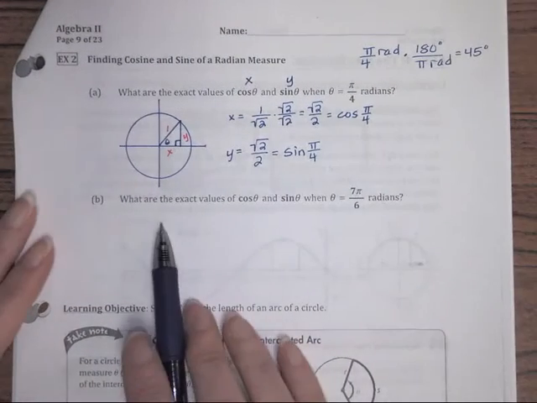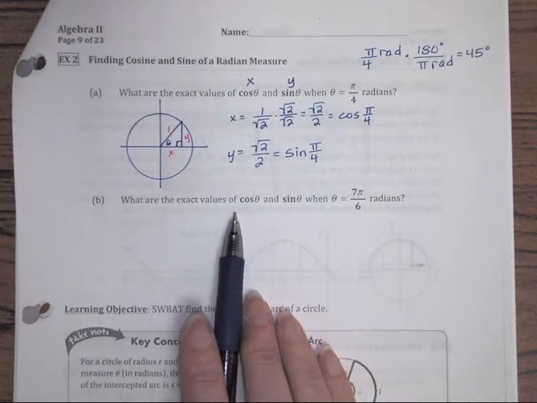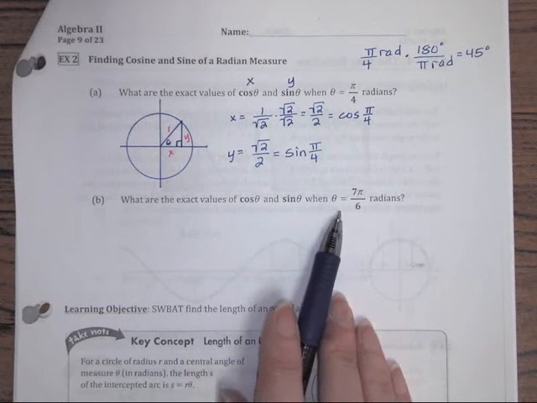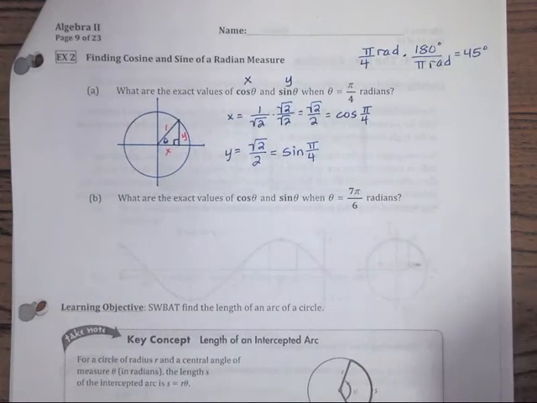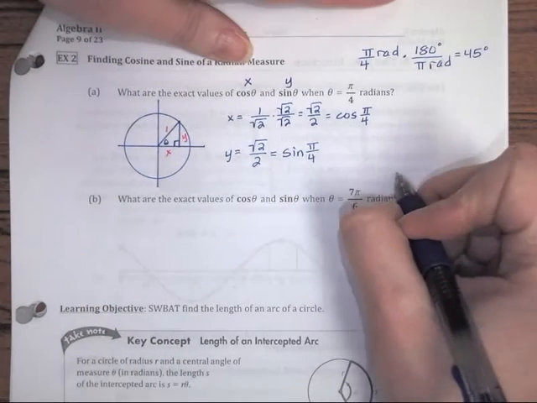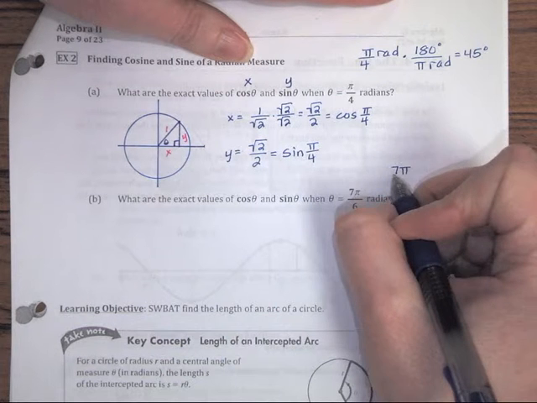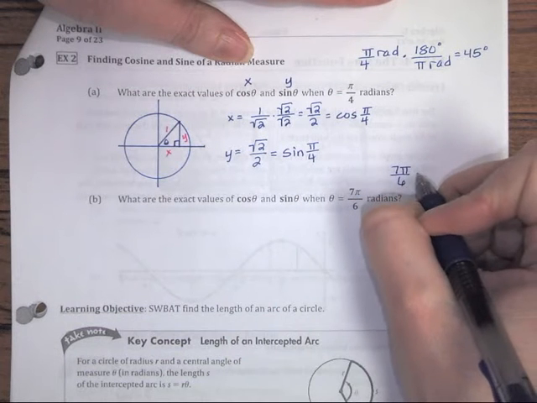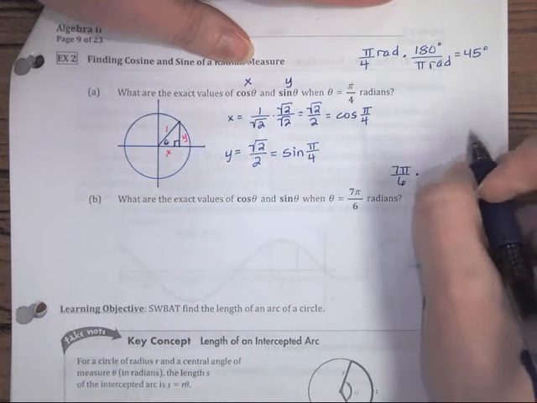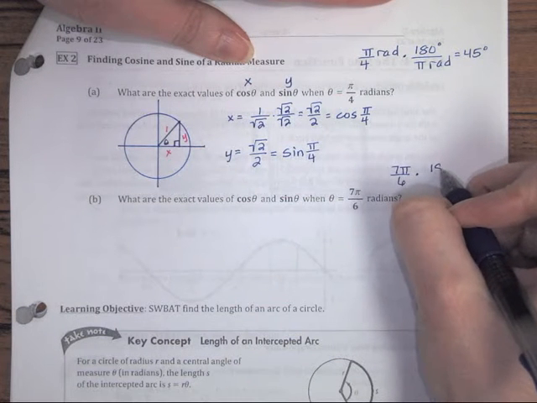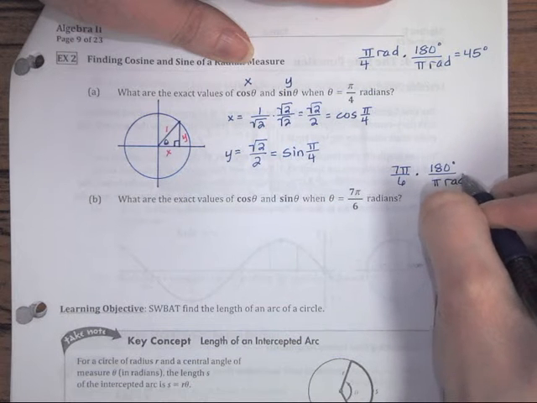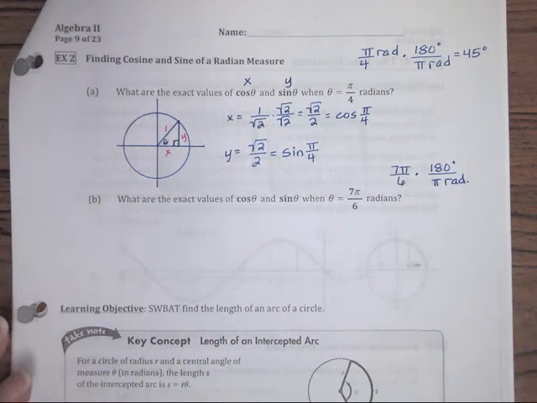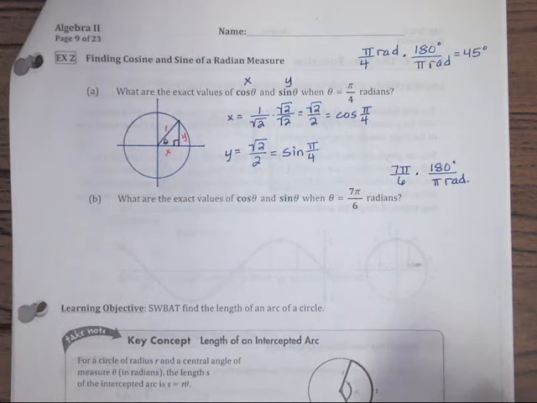All right. So what are the exact values of cosine theta and sine theta when theta equals 7 pi over 6 radians? So first thing, let's convert that to degrees. So we have 7 pi over 6 radians times what? 180 over pi radians. Okay? So when you calculate that, can anyone tell me what that is?